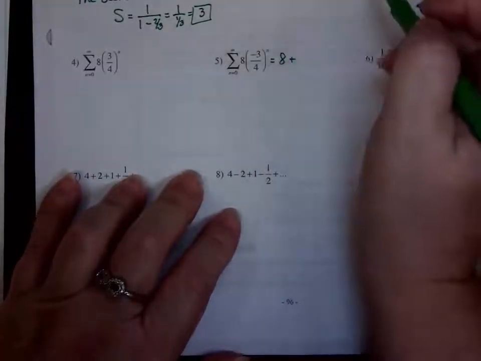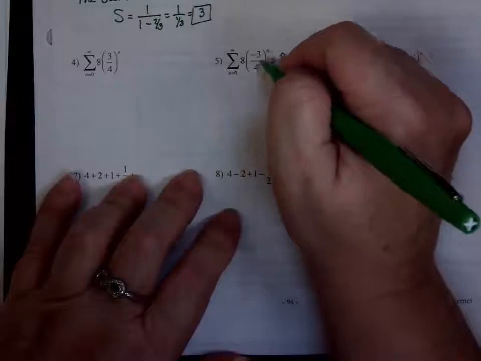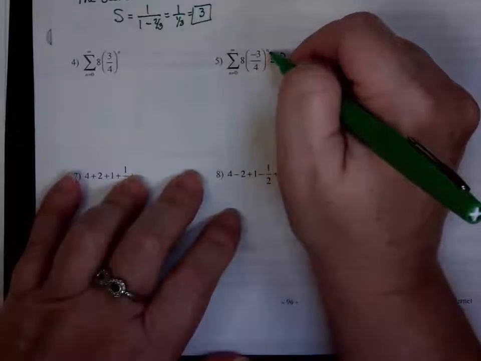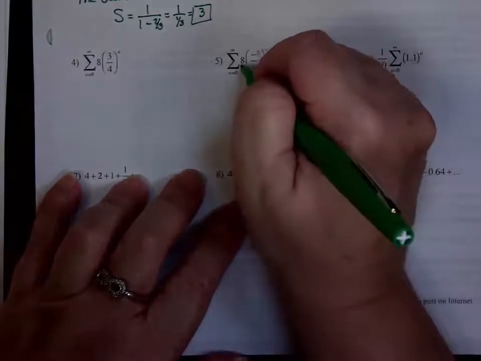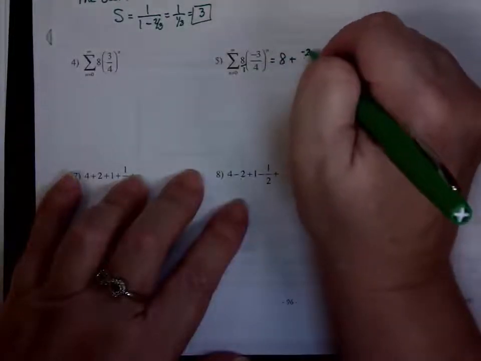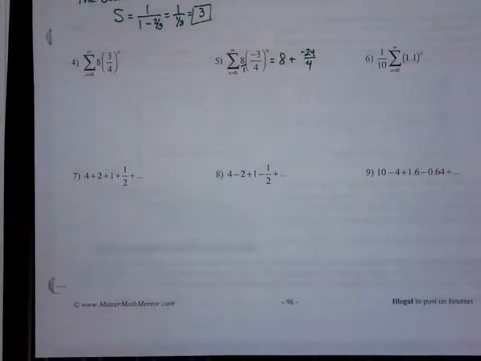Plus, now plugging the 1 into the -3/4 is -3/4, right? Think of 8 as 8 over 1. So that would be -24 over 4. Agreed? Now, I know that's -6. You don't have to reduce it. You can just leave it like that. And actually, it makes things easier if you don't, because you can see the pattern faster.